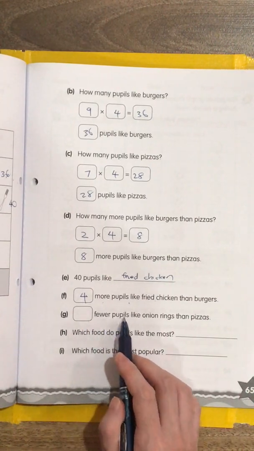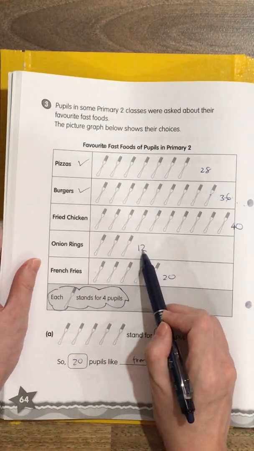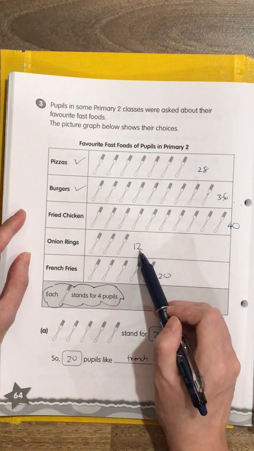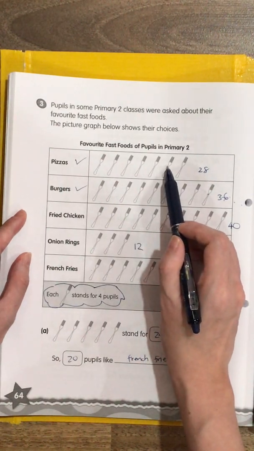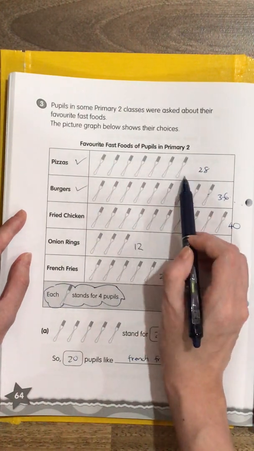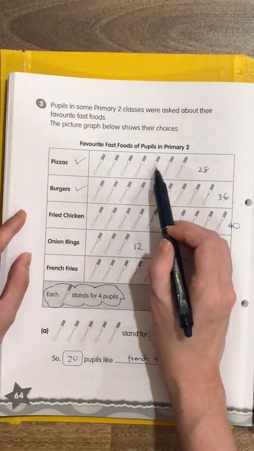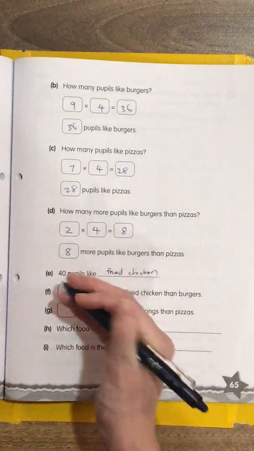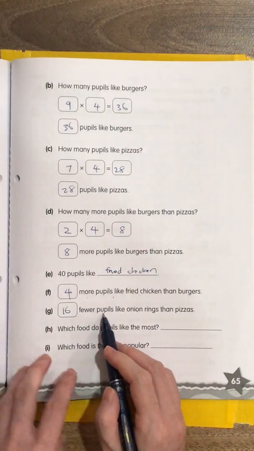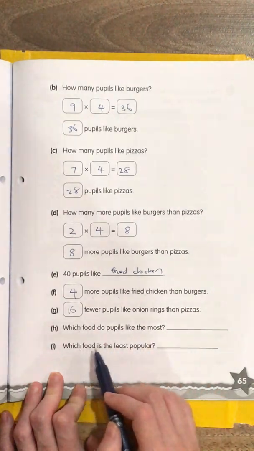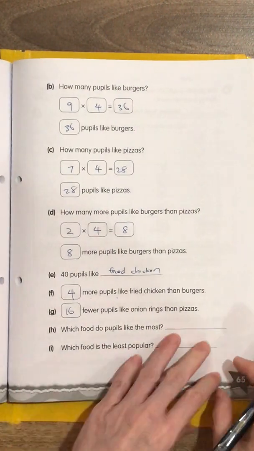Next one. How many fewer pupils like onion rings than pizza? So onion rings and pizza. Okay, so you don't have to do 28 minus 12, right? What you can do is see how many more forks there are for pizzas than onions. So there are 1, 2, 3, 4. 4 more forks for pizzas than onions. So 4 forks times, each fork is 4. So 4 times 4 is 16. 16 fewer pupils like onion rings than pizzas. Which food do pupils like the most? Which food is the least popular? This one you can do yourself. Alright, so that's easy.